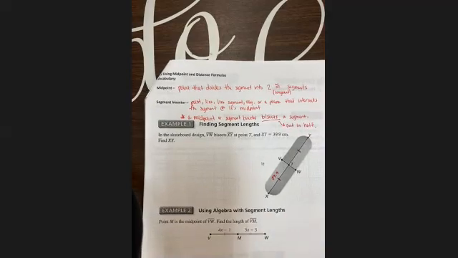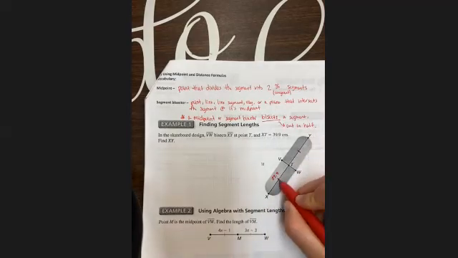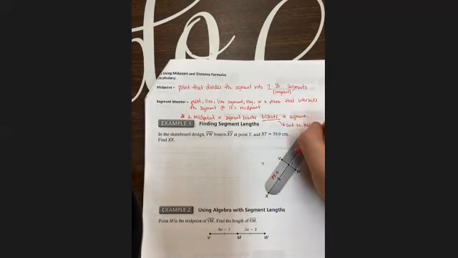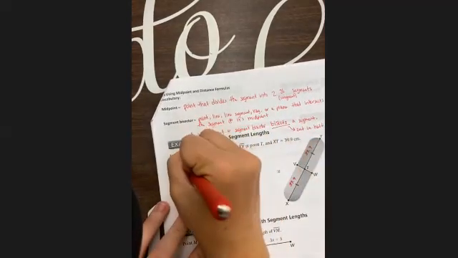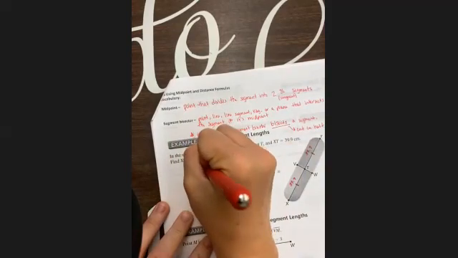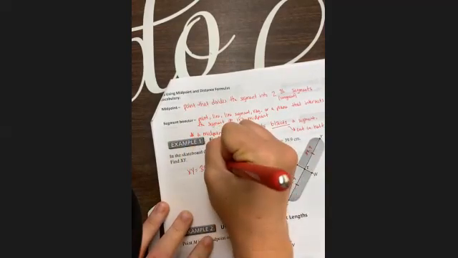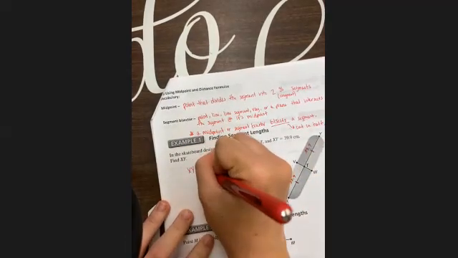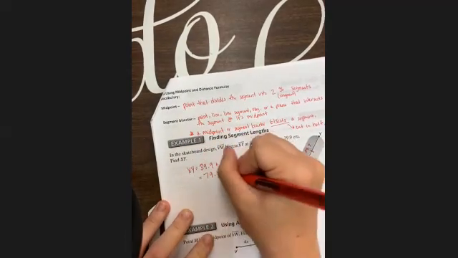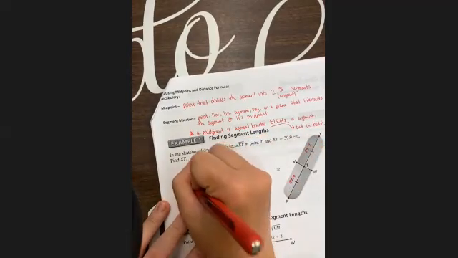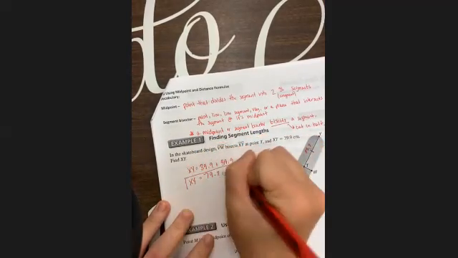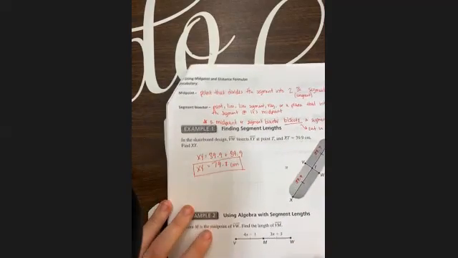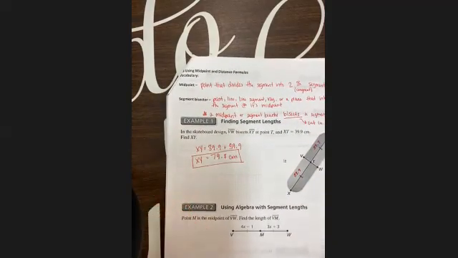So it wants us to find XY. Well, that would be the whole thing. If this half is 39.9, and I know that they're the same, that one would be 39.9. So XY would equal 39.9 plus 39.9, or you can do times 2, it's the same thing, which gives us 79.8, and we are measuring that in centimeters. And I need to replace my XY again for my final answer. So I write XY equals 79.8 centimeters.